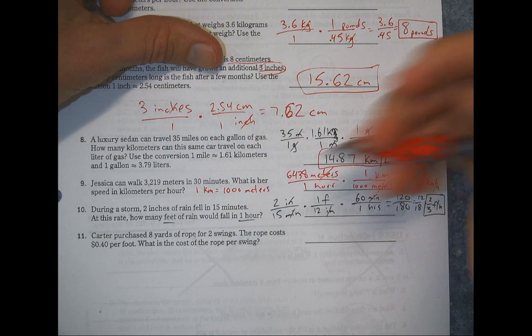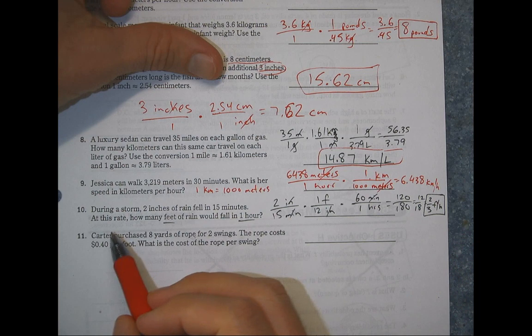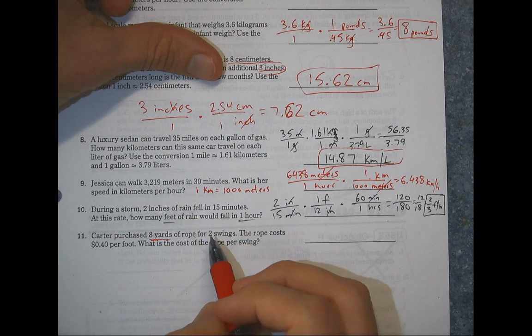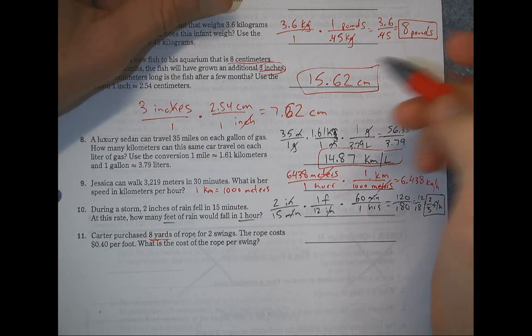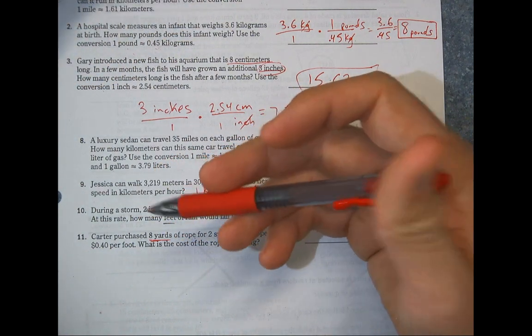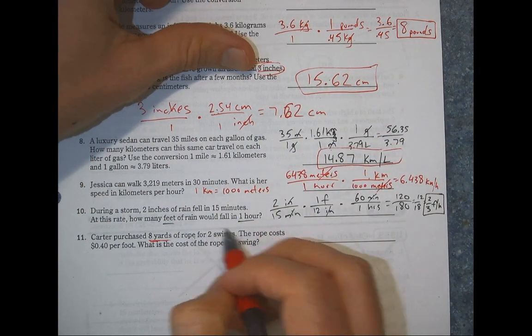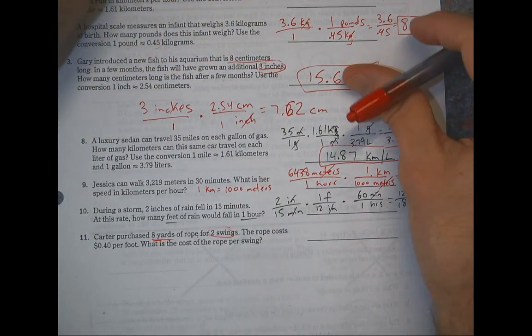All right, 11. They throw some numbers at you. This is another one that you don't necessarily use all of them at once. So he purchases 8 yards of rope for 2 swings. So be careful. It's not 8 yards per swing. He's already purchased all 8 yards. It's for both swings. So it's actually 4 yards per swing. This number here is irrelevant. It doesn't affect what's going on here.